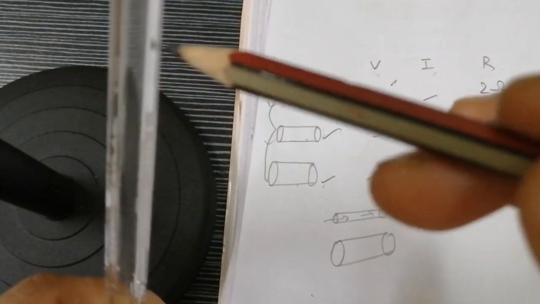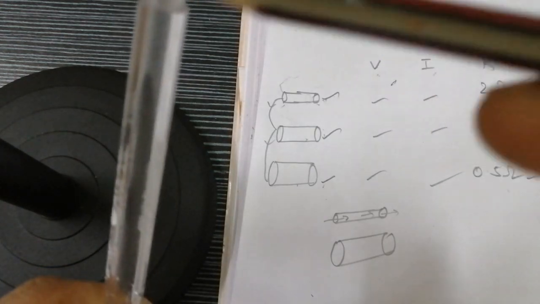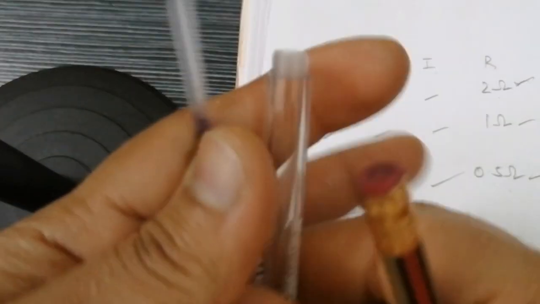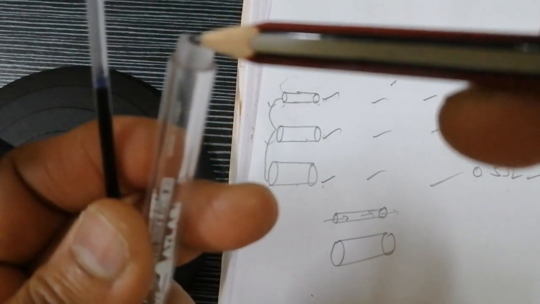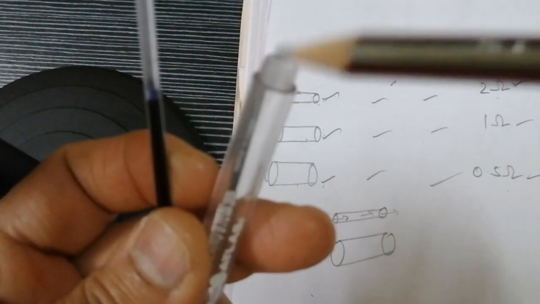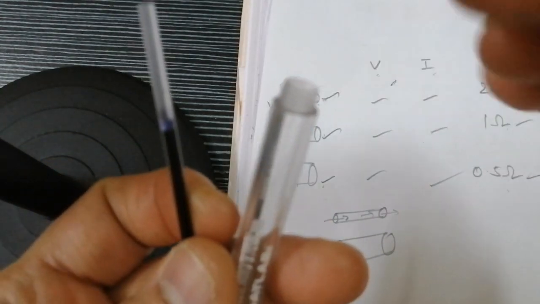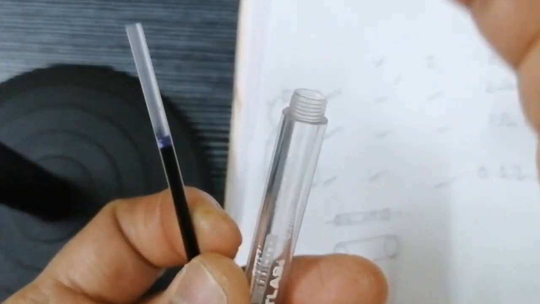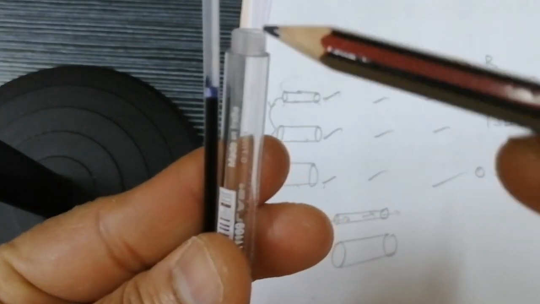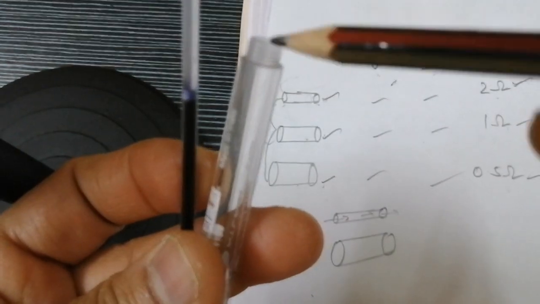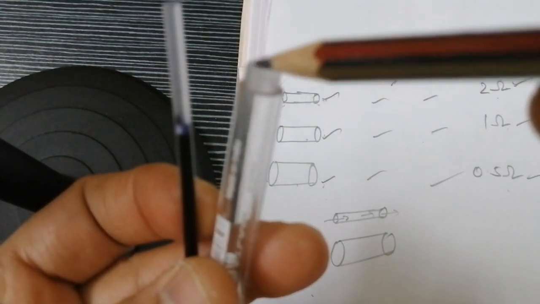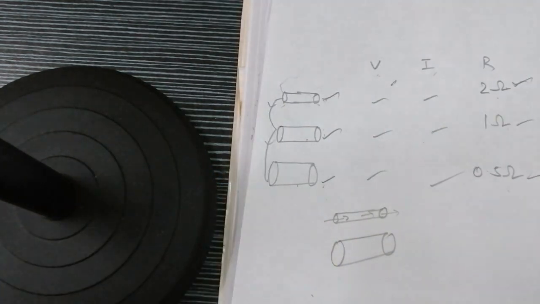So what happens there is that the wires have a larger area of cross section. That is the difference. If the area of cross section is more, the resistance will be less, which means the current will flow easily. The resistance is less in this one and more in this one, so the current flows easily here, and the current is obstructed more here. That is the concept.